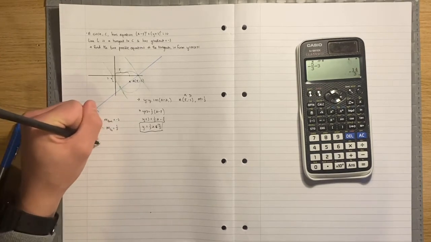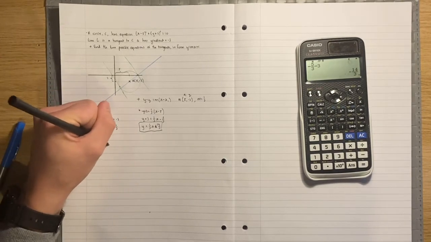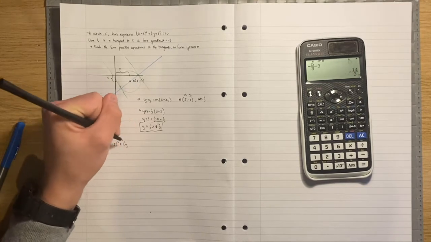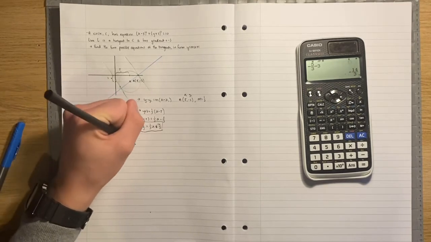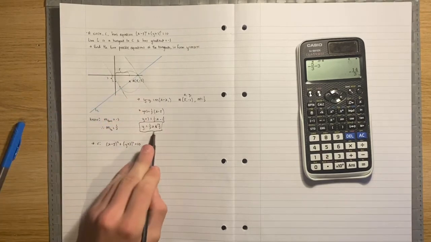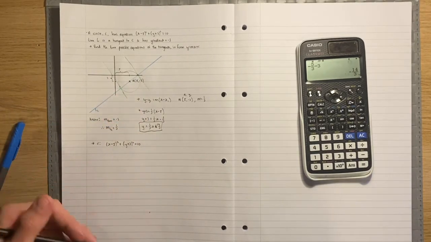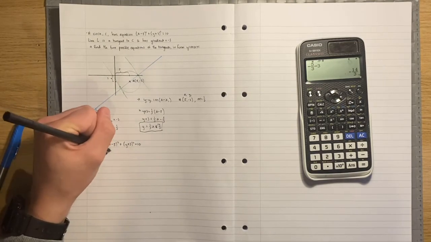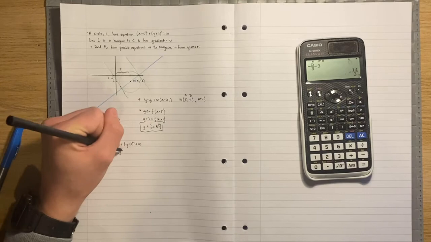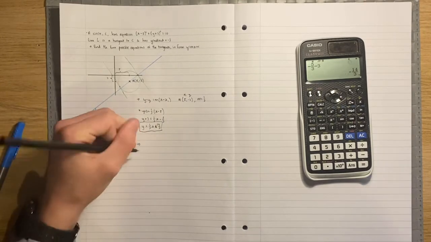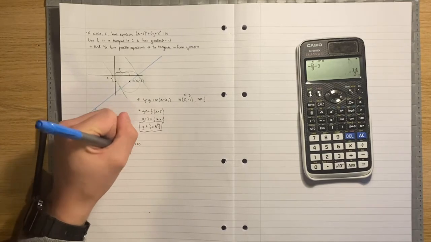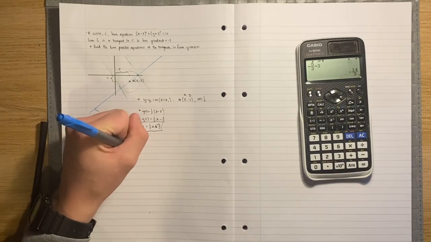Let's recall that the equation of C is (x − 5)² + (y + 3)² = 10. Substituting this in, because we're trying to find points of intersection, so we solve simultaneously, we get (x − 5)² + and I'm going to write this in a different color, (1/3 x − 14/3).